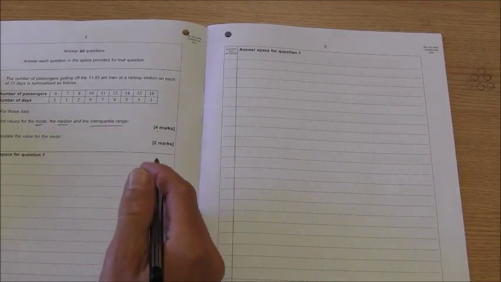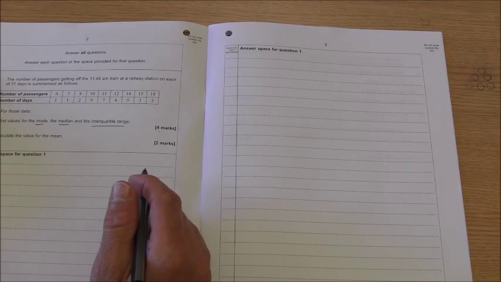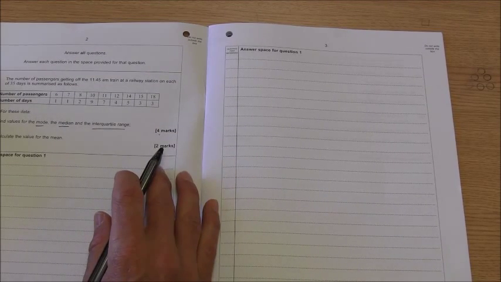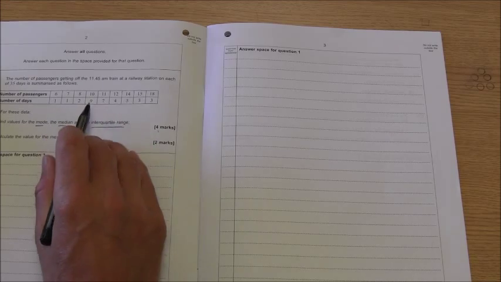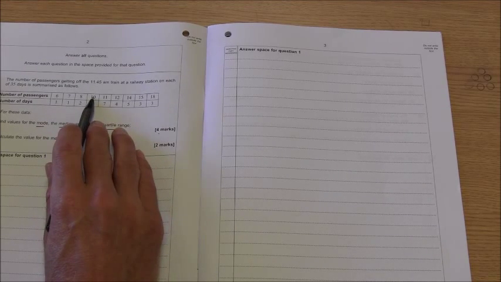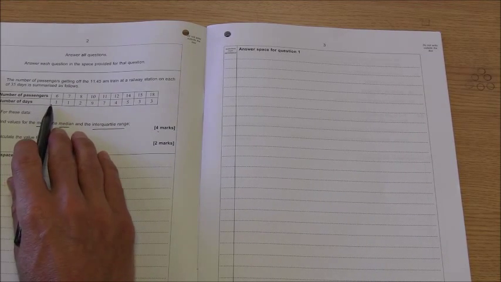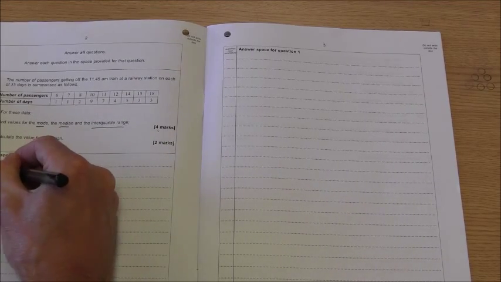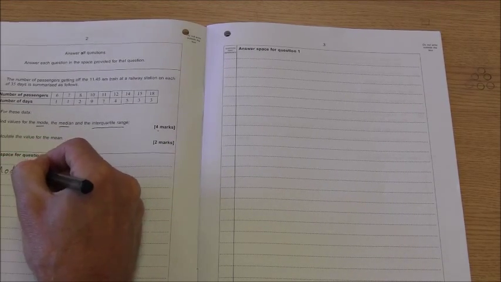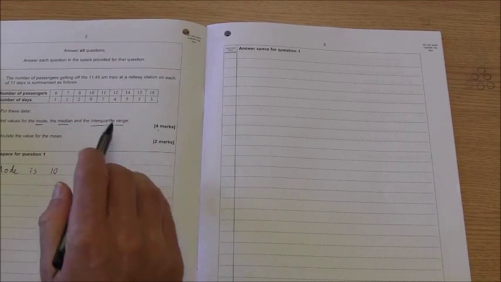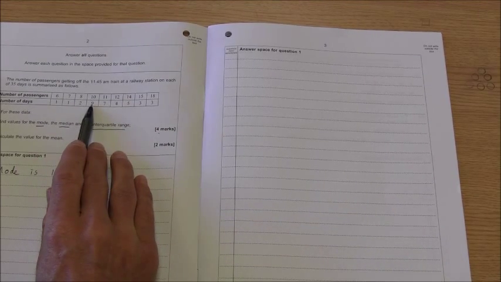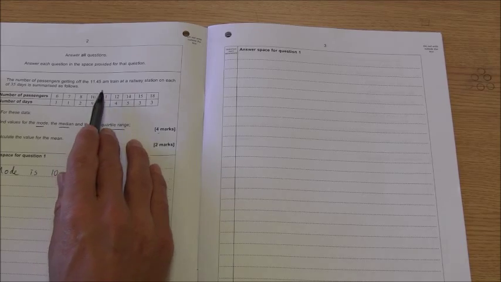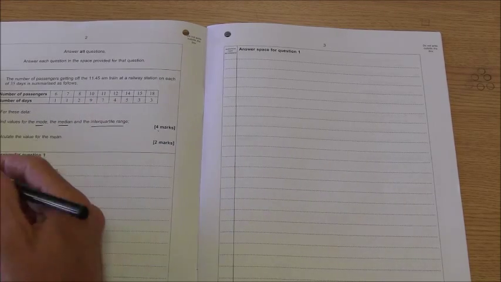The mode that we start off with is the number of passengers that we'd be most likely to see. On 9 days, we saw 10 passengers. That was the number of passengers that we saw most of, so the mode is 10. Be careful here not to write down the frequency. It's just the greatest frequency which gives us the mode.